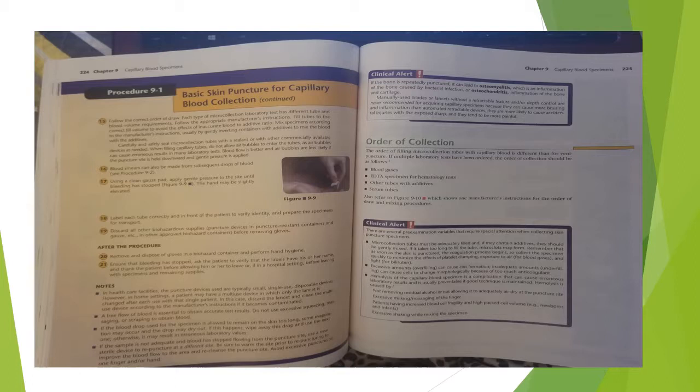Manually used blades or lances without retractable features and or depth control are never recommended for acquiring capillary specimens because they can cause more bruising and inflammation than automated retractable devices. They are more likely to cause accidental injuries with the exposed sharp, and they tend to be more painful.